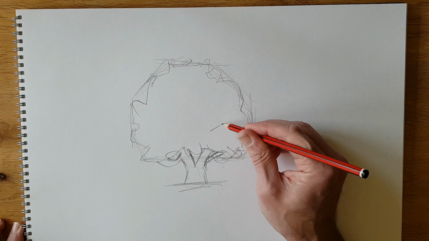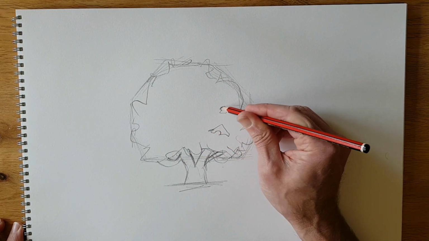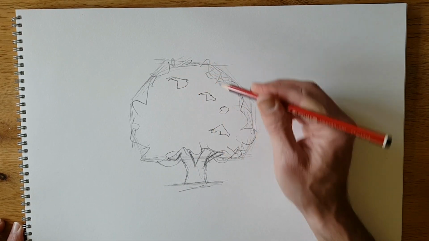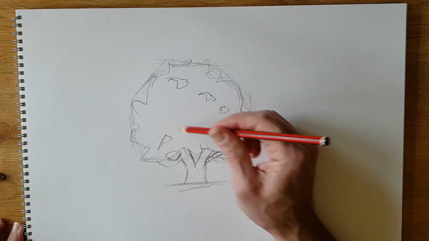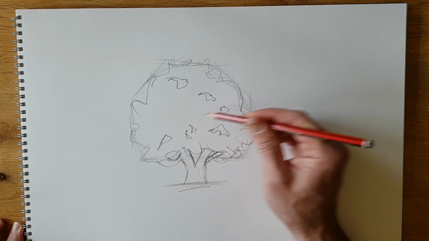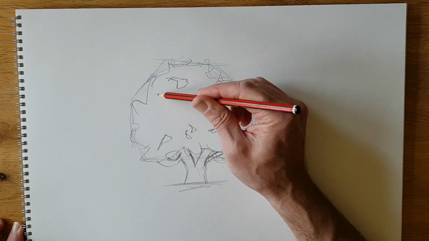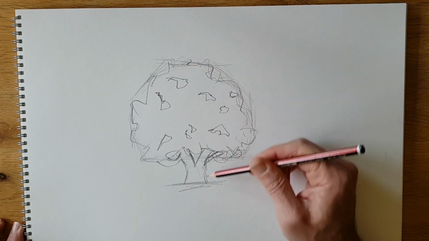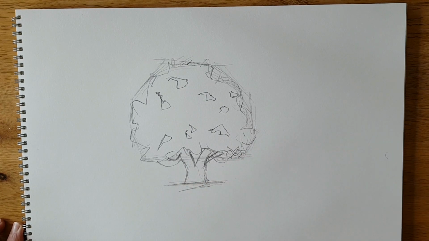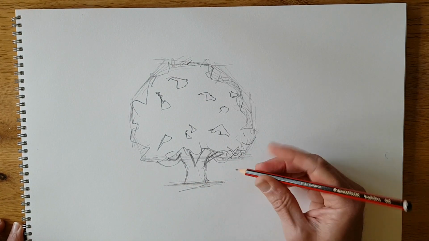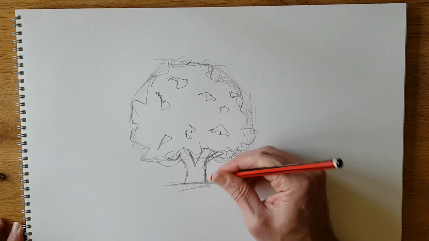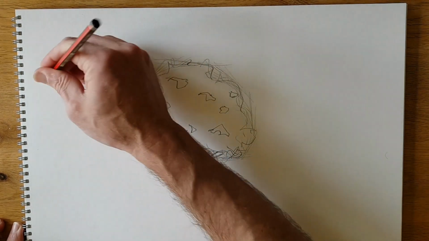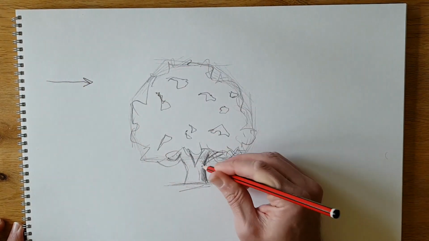I'm not going to try to draw every individual leaf, because that would take an awful long time, and actually when you're looking at a tree from a bit of a distance you don't see each individual leaf, you just see areas. There we go. Now I can start developing that further by putting a little bit of shading in on it. So I'm thinking about which side the light's coming. I'm going to have the light coming in from over there.